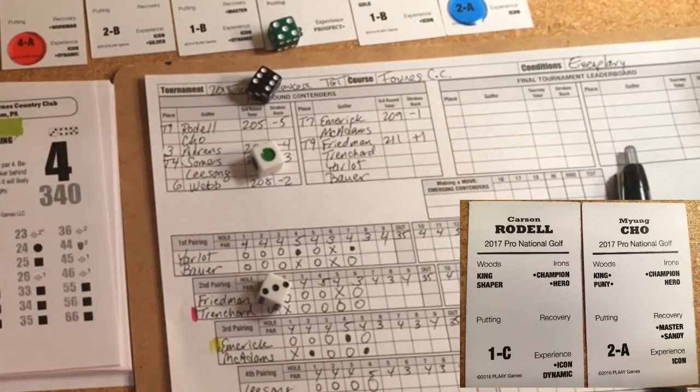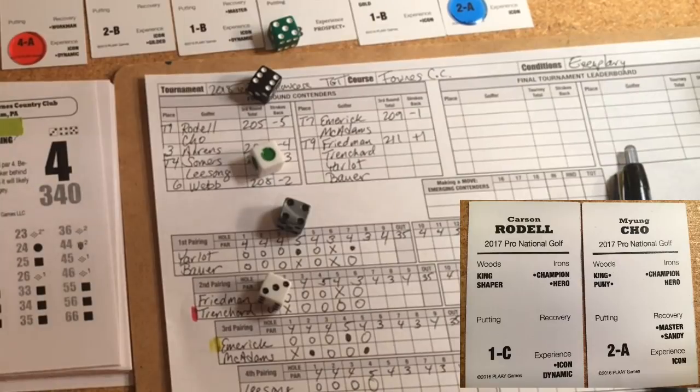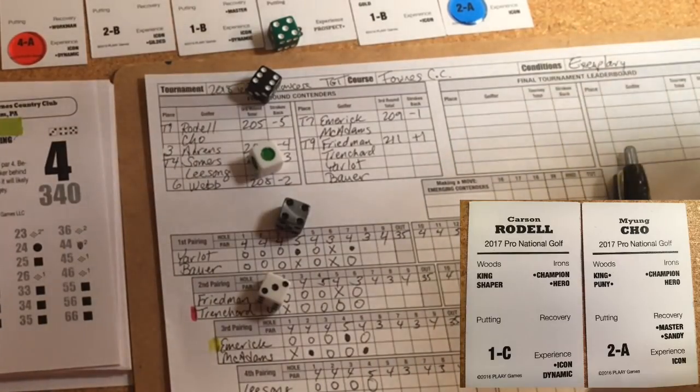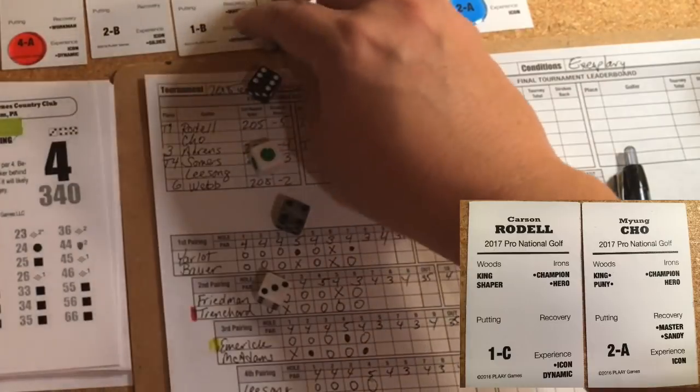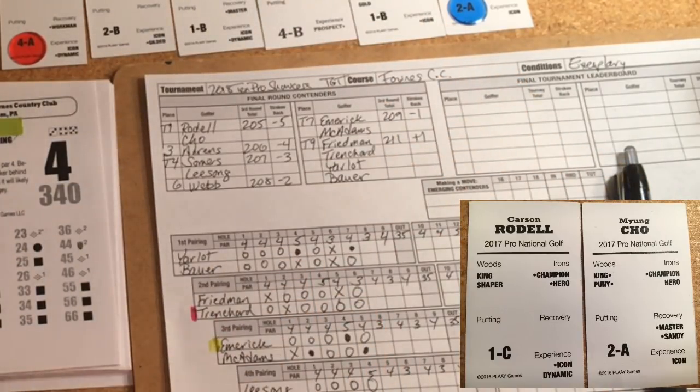There we go. Course control 46. It'll be in the sand, so you're going to have to get up and down out of the fairway, and it's a green 5, which is not the greatest thing in the world. He's not sandy, so he's going to have a difficult putt for par. To remain in the lead, needs a 1 to 3, and he gets it.